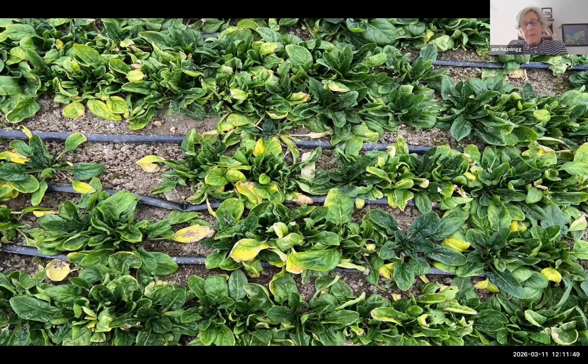This is one I got from a grower just last week, I think. He just pulled the row covers off his spinach, and he was saying, "Oh my gosh, what disease is this?" But to me, it looks abiotic. It doesn't look like a disease. It looks to me like it's either cold injury, water, or nutrients.